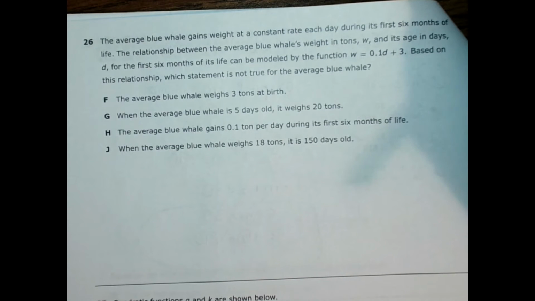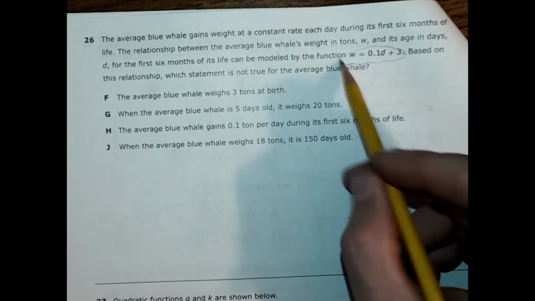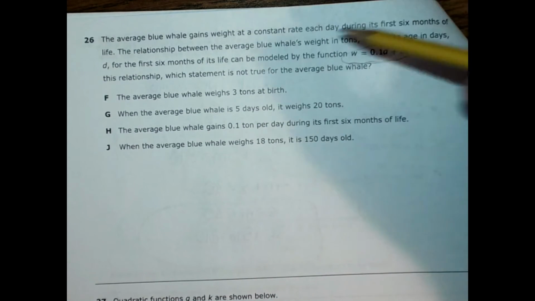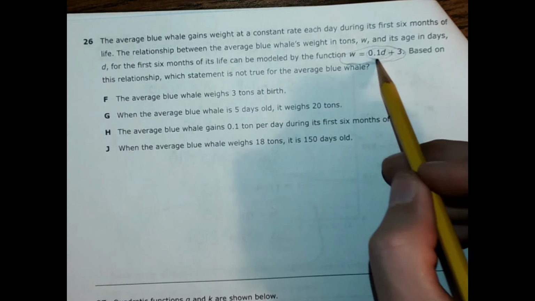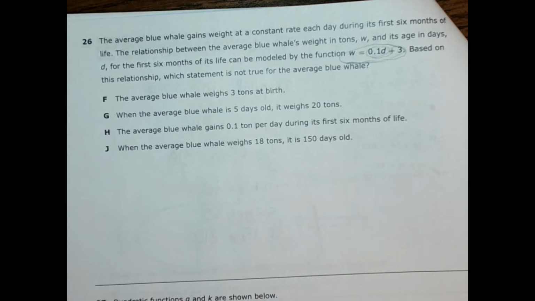Number 26. The average blue whale gains weight at a constant rate each day during the first 6 months of life. The relationship between the average blue whale's weight in tons, W, and its age in days, D, for the first 6 months of its life can be modeled with this linear function. It doesn't say linear, but I know it's linear because I've got a slope and a y-intercept. Based on this relationship, which statement is not true for the average blue whale?